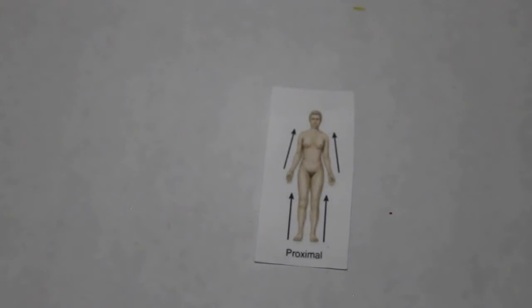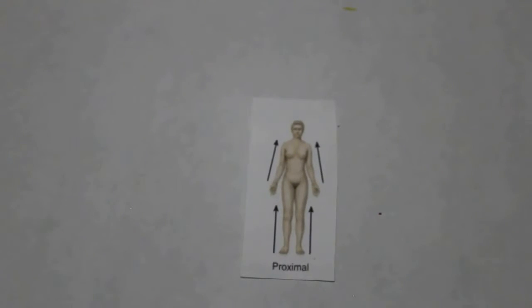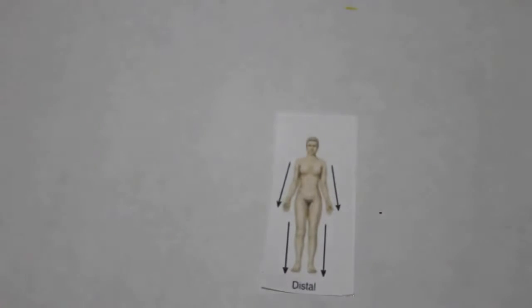Proximal, nearer to the attachment of a limb to the trunk, nearer to the origination of the structure. Example, the elbow is proximal to the wrist. Distal, farther from the attachment of a limb to the trunk, farther from the origination of the structure. Example, the wrist is distal to the elbow.